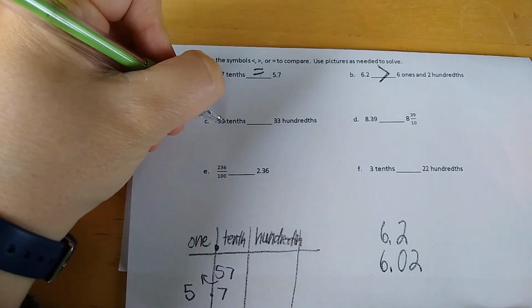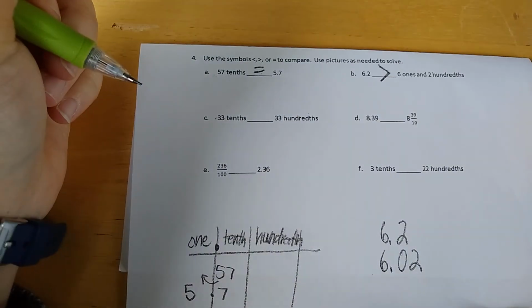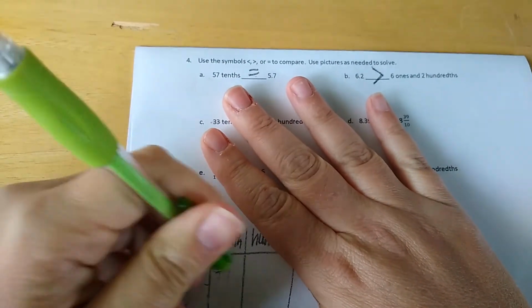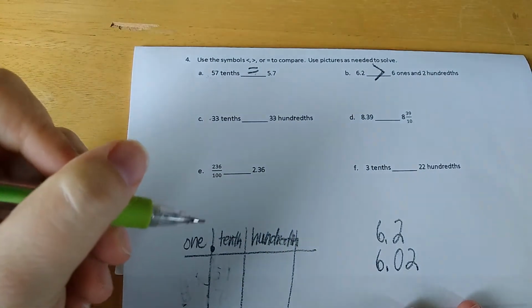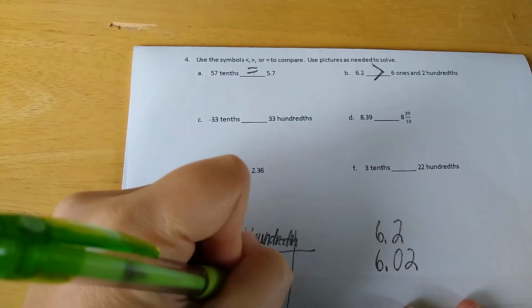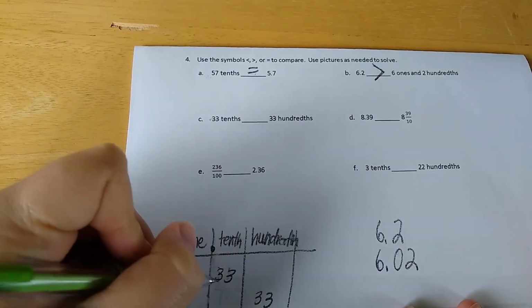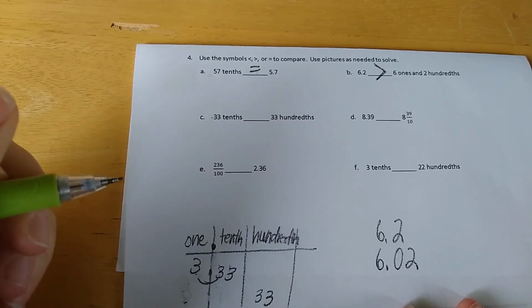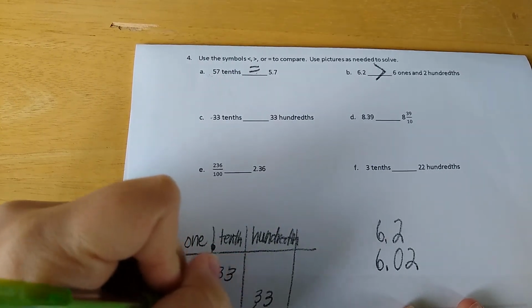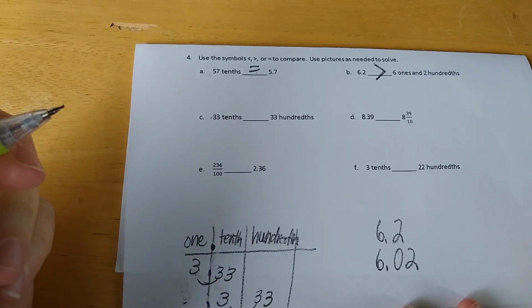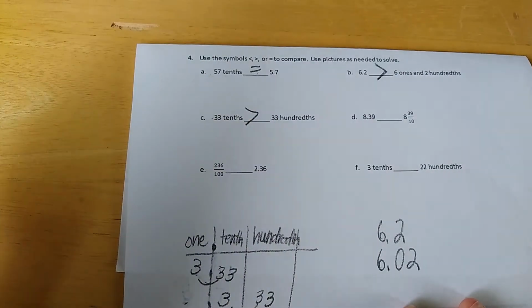Then we have 33 tenths and 33 hundredths. So I'm just going to use my little board down here. I know I should have brought my whiteboard over, shouldn't I have? All right, so we have 33 tenths and 33 hundredths. So if I bring over the 3, so I have 3 and 3 tenths. And if I bring that over, I have 3 tenths. So my 33 tenths is bigger.